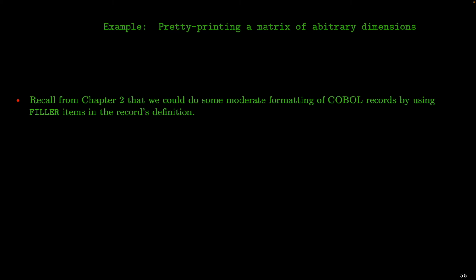So up to this point we've learned quite a bit about how to control the flow of a COBOL program, and we can actually do a lot of interesting things now. So I want to show you a more complex example where I want to pretty print a matrix of arbitrary dimension to the terminal. You may recall from chapter 2 that we could do some moderate formatting of data by using filler items in the definition of a record, but there were limitations to that because of the way COBOL stores the data, and especially you could not really use this well with records or tables of variable length.